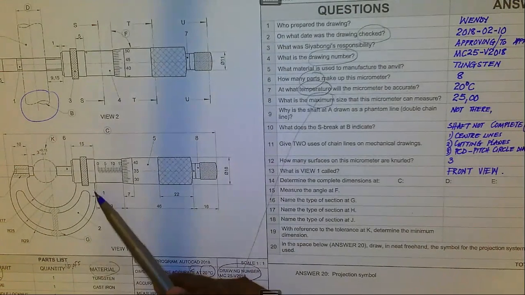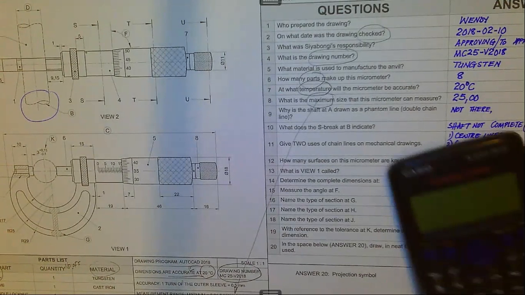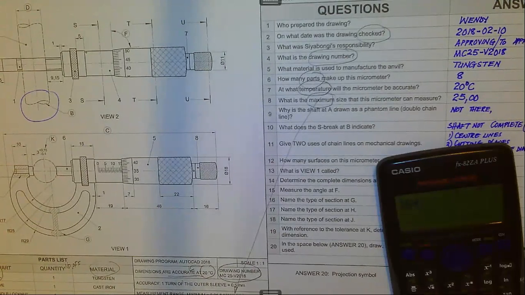So to get that size, we need to add 16 plus 46 plus 19 plus, if you check, there is a circular part.